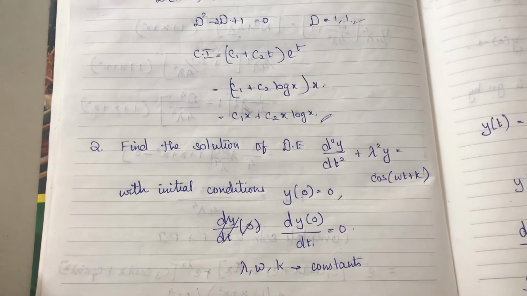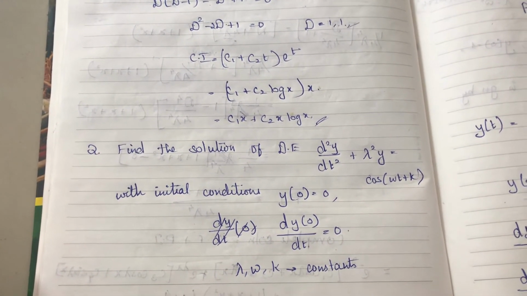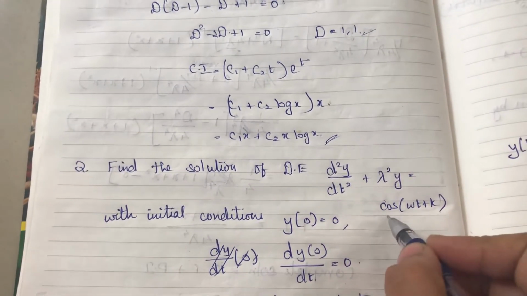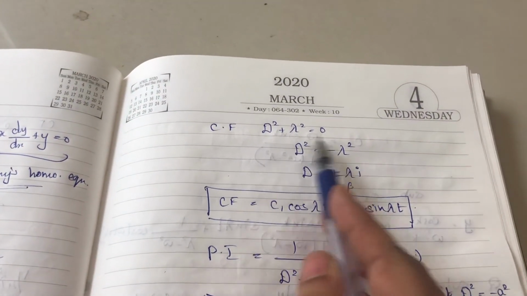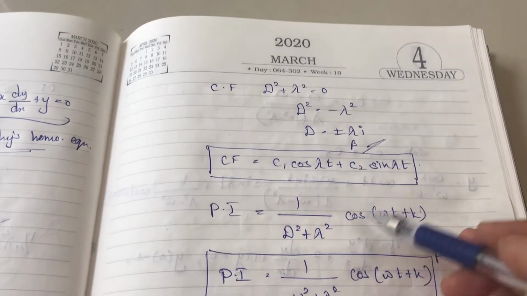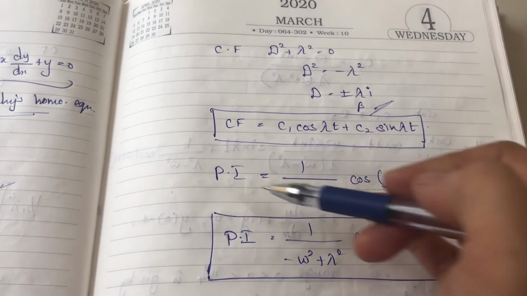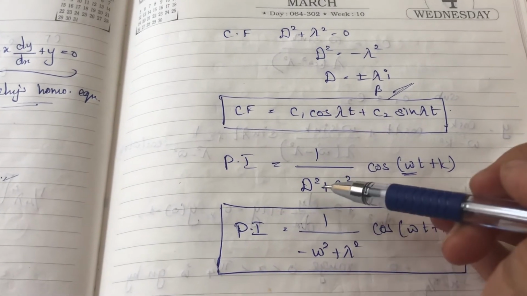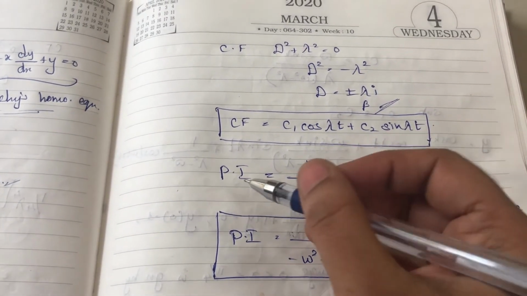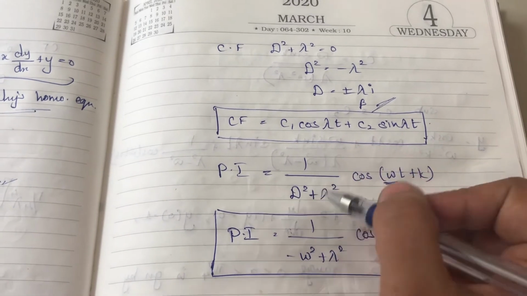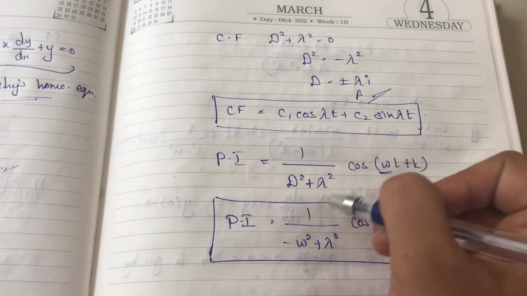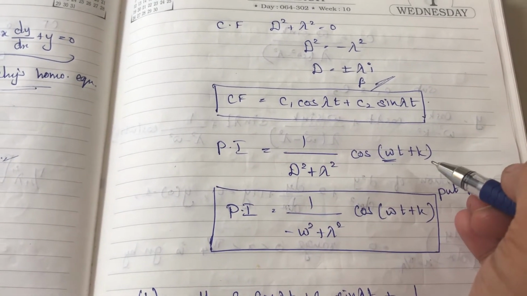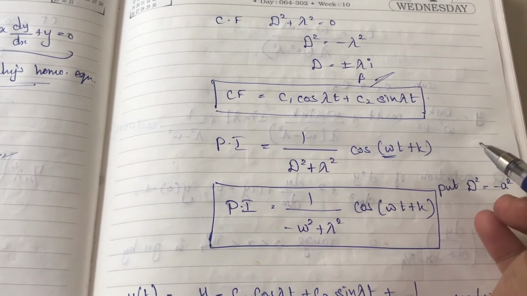So the next thing is, find the solution of A. They have given one solution including the cos, and they have given the initial boundary conditions. So just take the D operator, find the roots and then prove it. After that, the particular integral (Pi) will be equal to 1 by D square plus lambda square, right? We need to write this as the inverse, acting on cos omega t plus k.